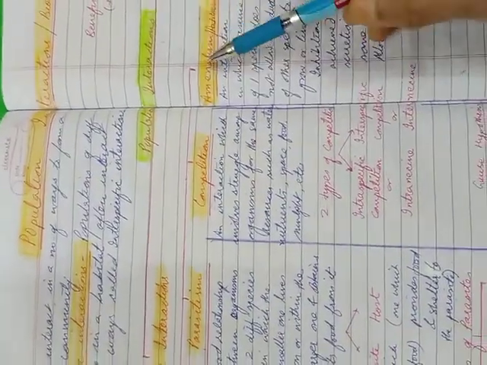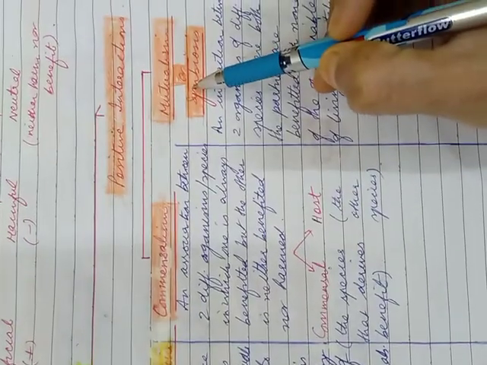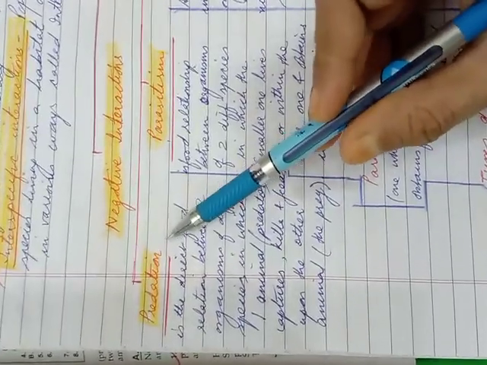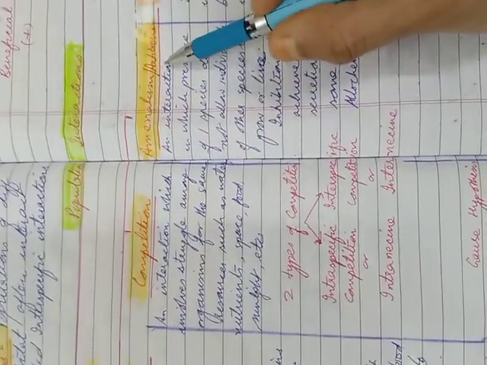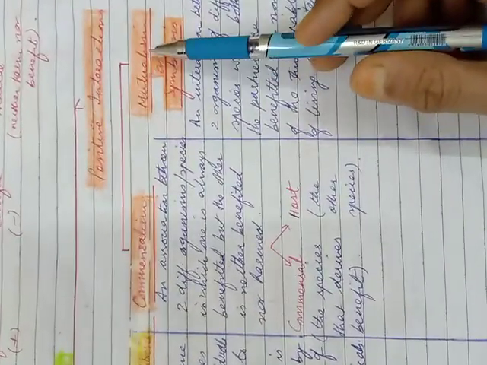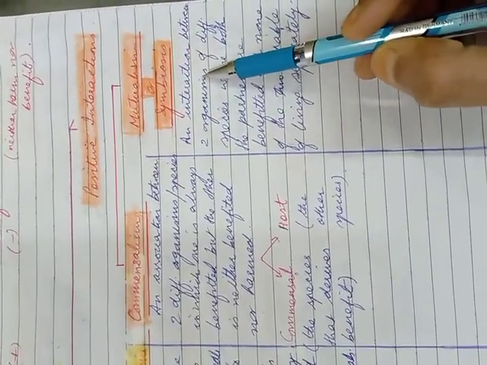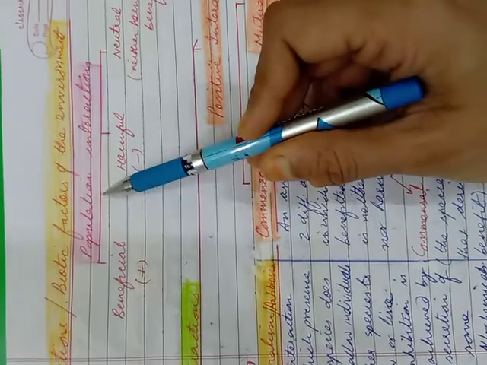Now, population interactions we are going to study under two heads: negative interactions and positive interactions. Under negative, there are four types of relationships we'll study: predation, number one; second, parasitism; third, competition; and fourth, amensalism, also called antibiosis. Then, the ones under positive interaction are only two: commensalism and mutualism or symbiosis. One more thing to talk about before we proceed further is the population interaction.